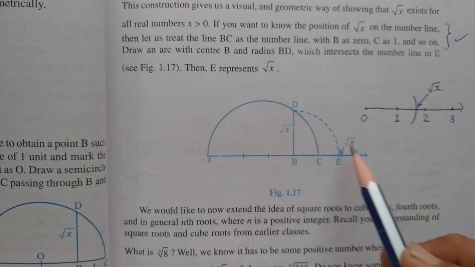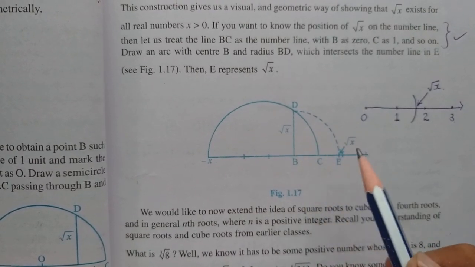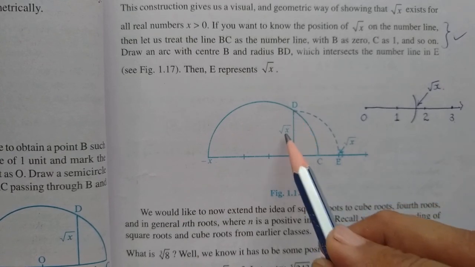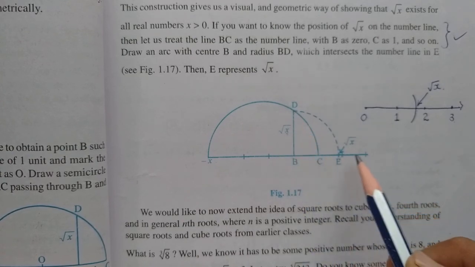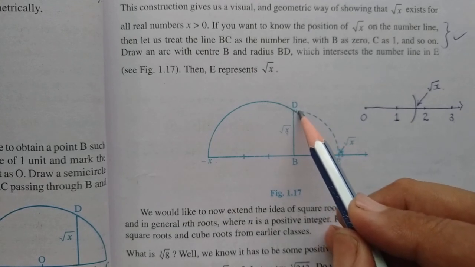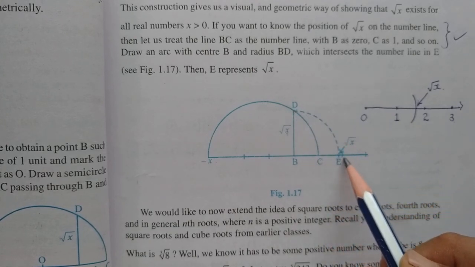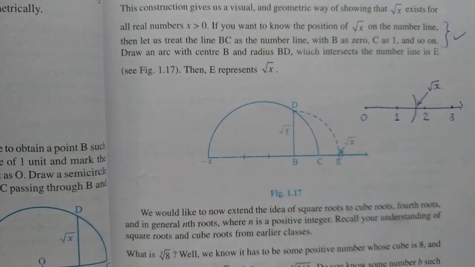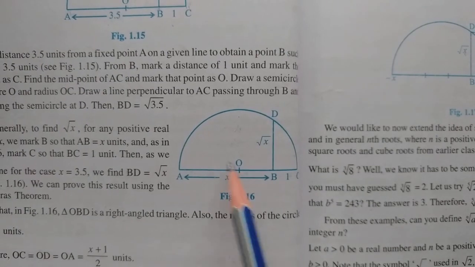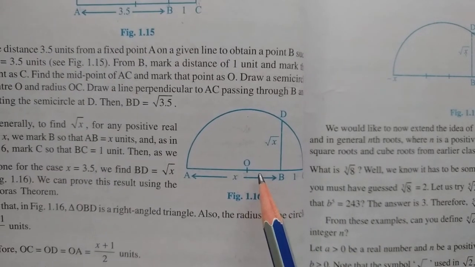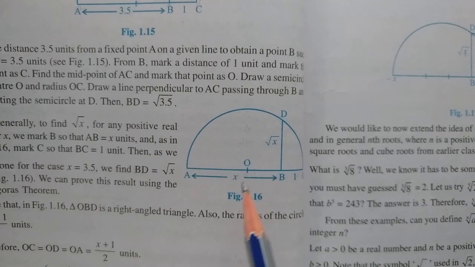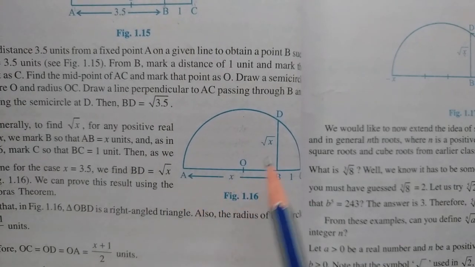Here it is taken as x, that I will teach you, but for the time being understand that suppose this distance is root 3.5, that we want to show on a number line. So from this, here you draw this. So this would be square root of 3.5. So by that way we have obtained the answer, children. Now children, here something is given, that is the explanation for any square root number. The method is the same, just now I taught.